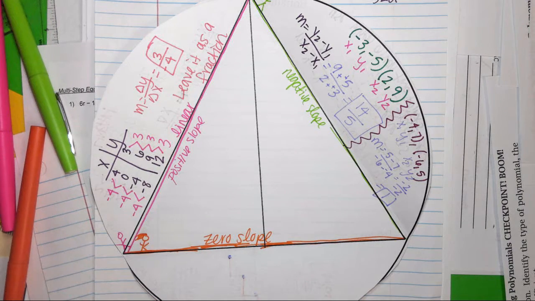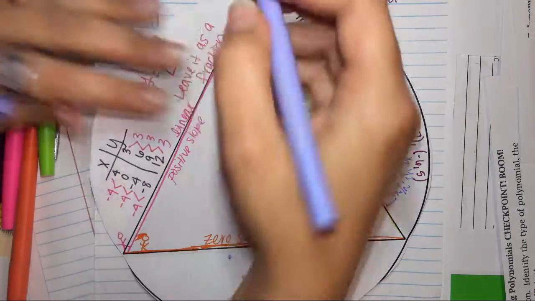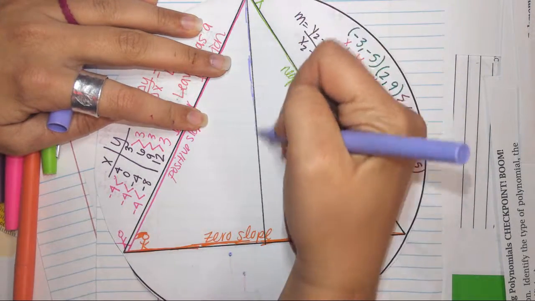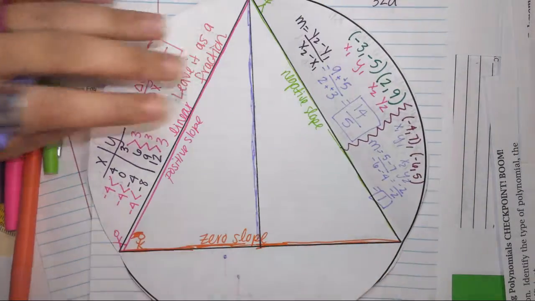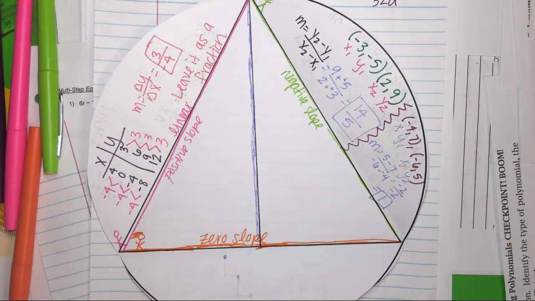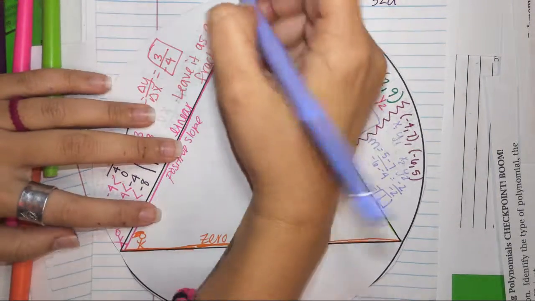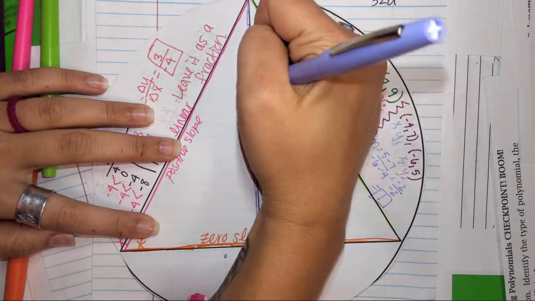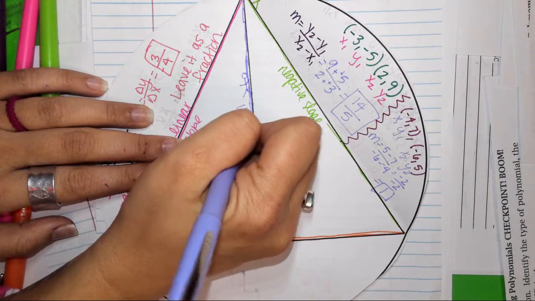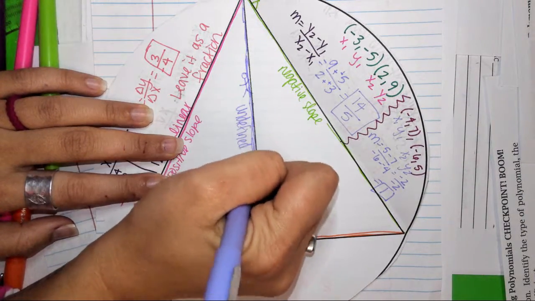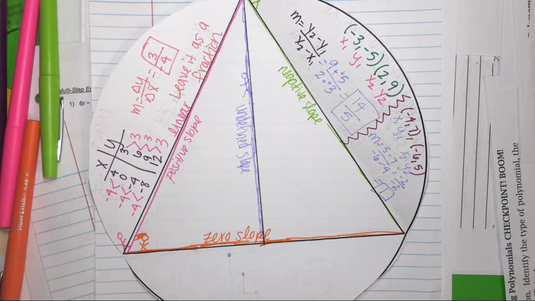And if you have one of those people who like to rock climb, like climb up El Capitan, you know what I'm talking about? And they just sleep on the side, and anyway. So it's a person and they're just rock climbing right here. That is an undefined slope. So vertical lines are undefined slope, and that's what happens when you divide by 0. Undefined.